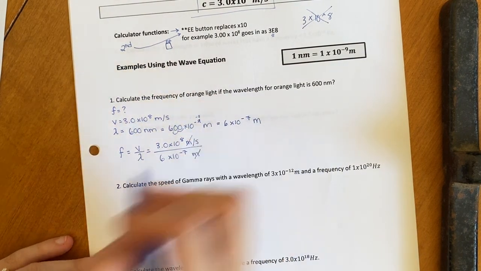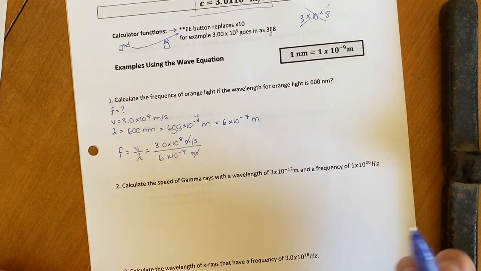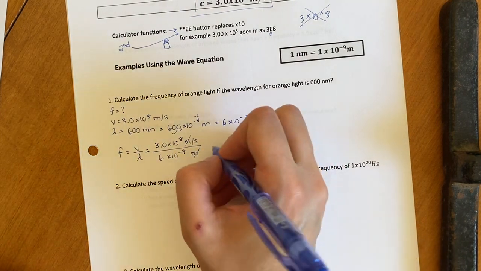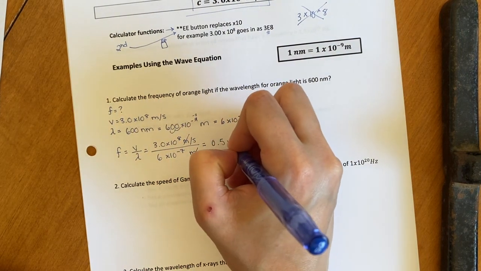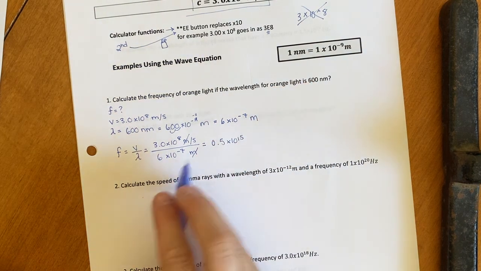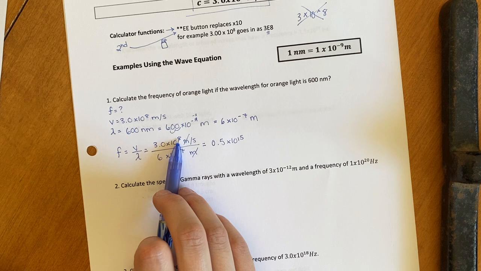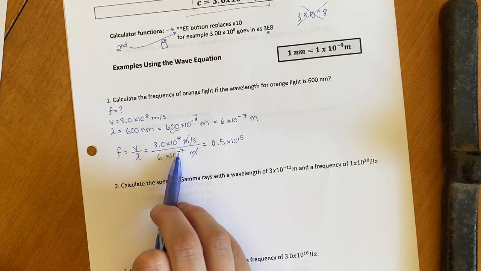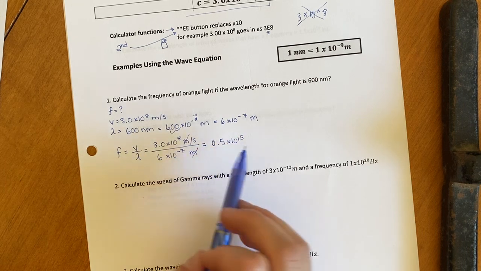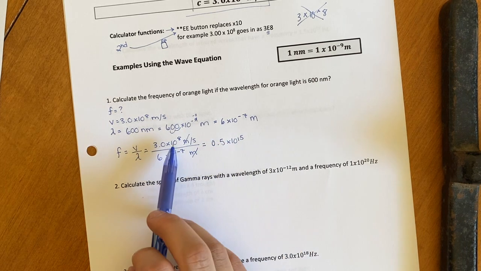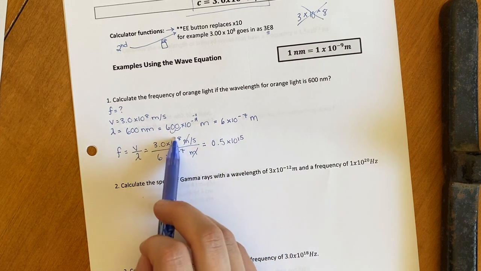Now meters divided by meters will cancel out, and we'll be left with per second, which is basically hertz. When you do this division, you should get 0.5 times 10 to the power of 15. When you divide a negative exponent, the symbol changes. So you would go 8 minus negative 7, so that becomes 8 plus 7, which is where the 15 comes from. So double check that your answer makes sense. If you're typing it wrong into your calculator, you're going to get a different number here because it's going to do this part wrong.